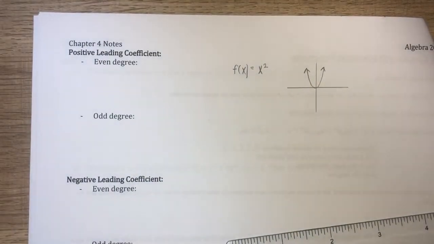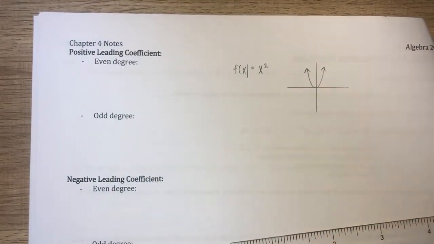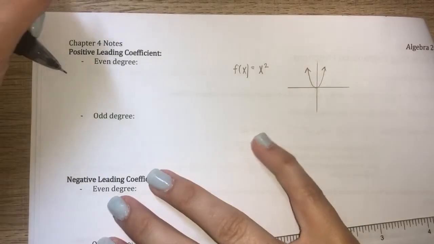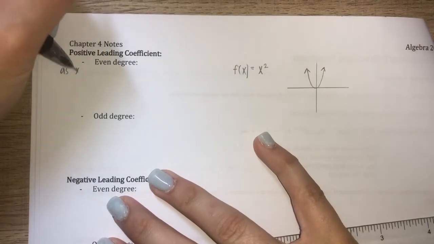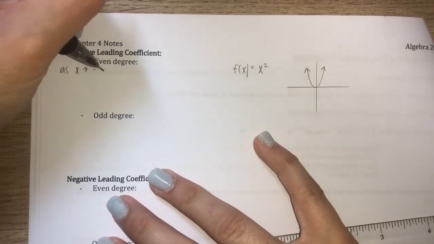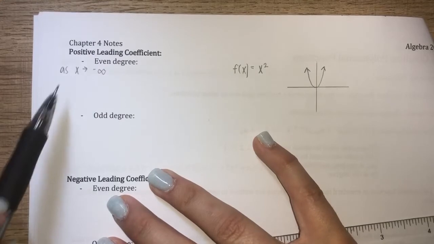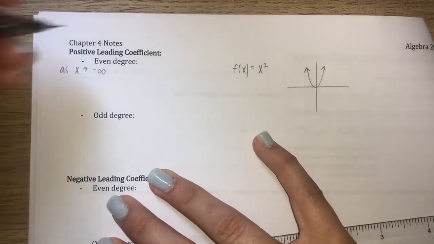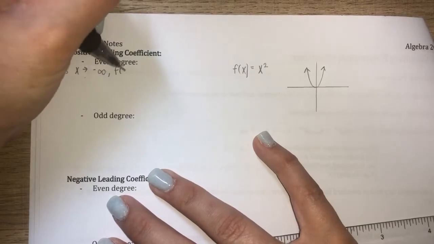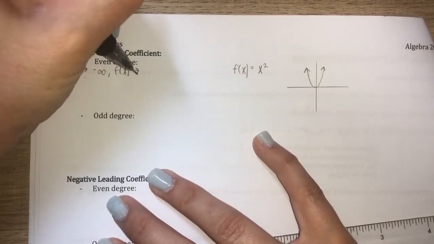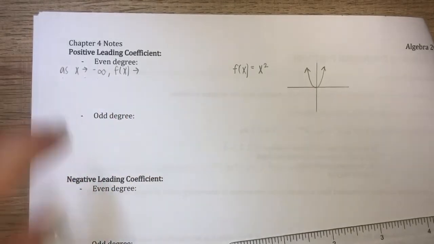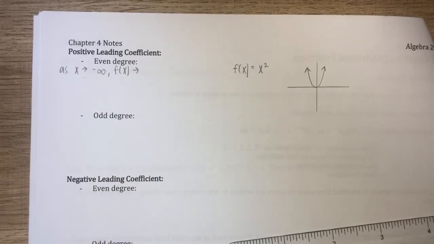So we know the parent function of a quadratic looks something like this. And then how we write end behavior is as x approaches negative infinity, f of x approaches, and I'm going to stop there. So every single time that you write end behavior, this is going to be written, and then you fill in the blank as the very last thing.